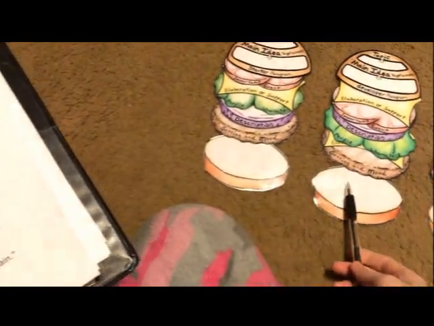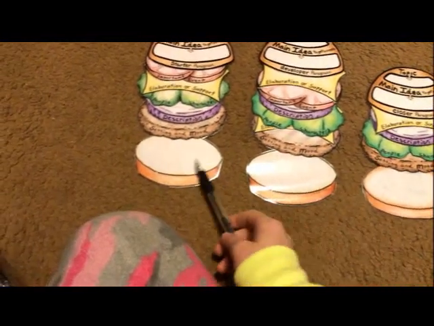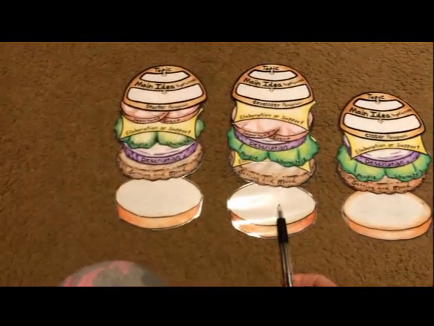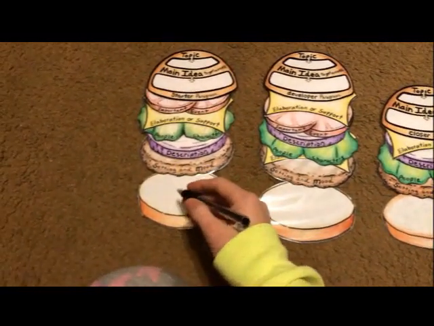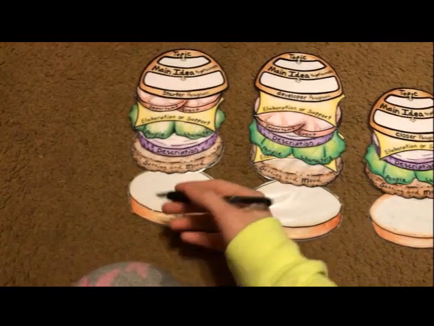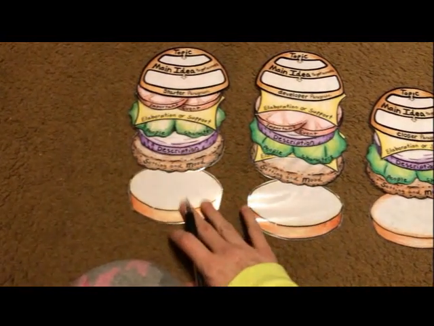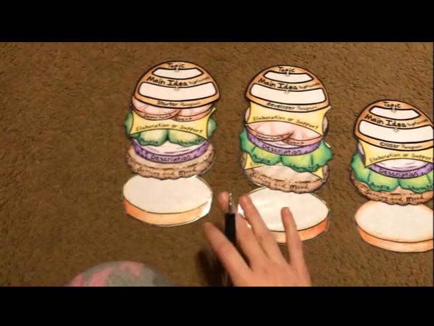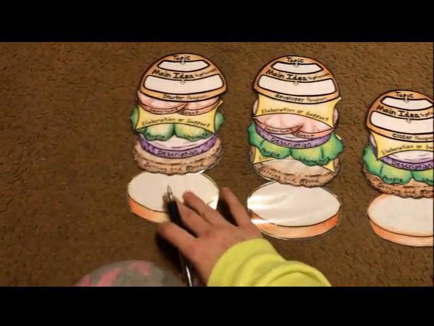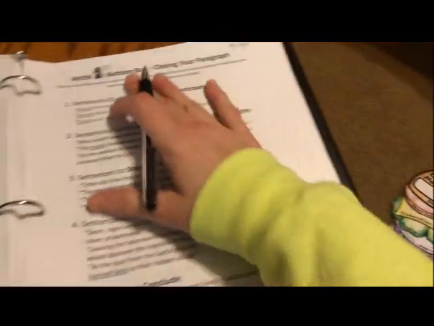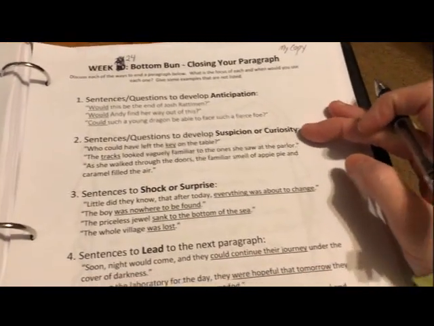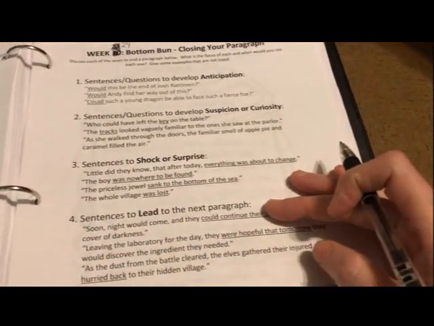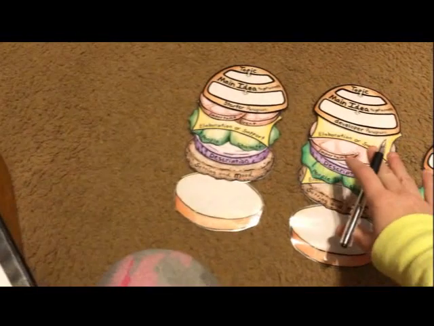And you're going to fill out your hamburger pieces, the bottom buns, for your story. Okay, so you're going to use your Visa marker. Don't use a Sharpie, please. And you're going to write on here a sentence, or most of a sentence, because this is just your pre-writing. Remember, you can fill out more of it when you write your paper. But just write a general type of sentence, how you want to end that paragraph with either anticipation, suspicion and curiosity, shock or surprise, or lead into the next paragraph that's going to be here.